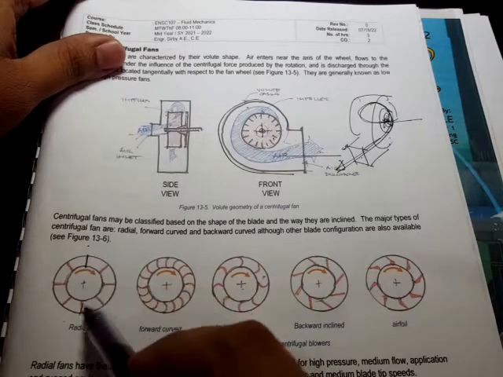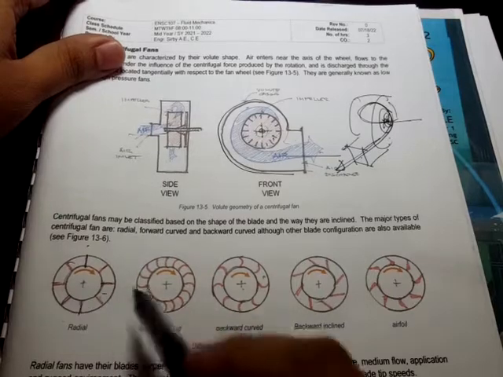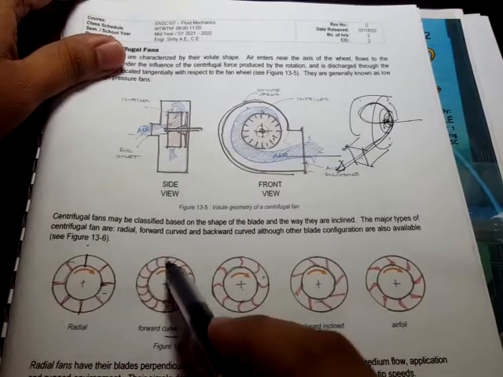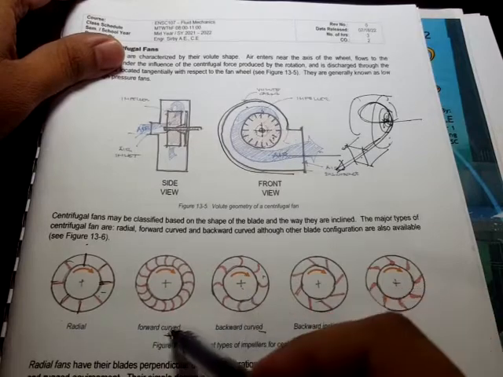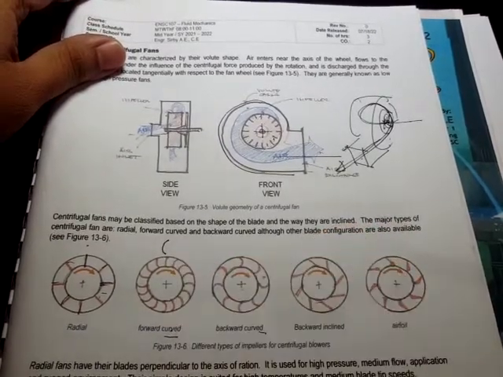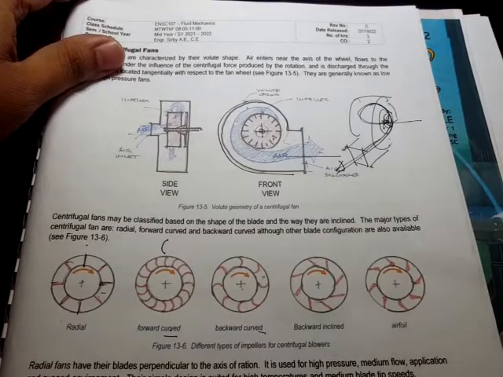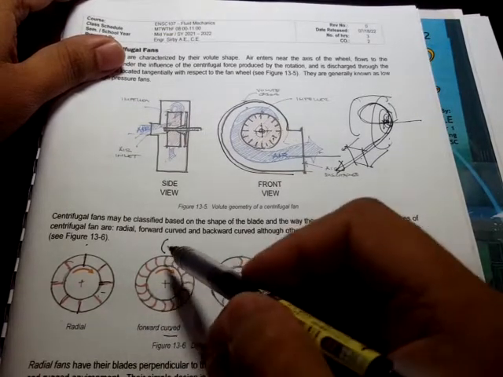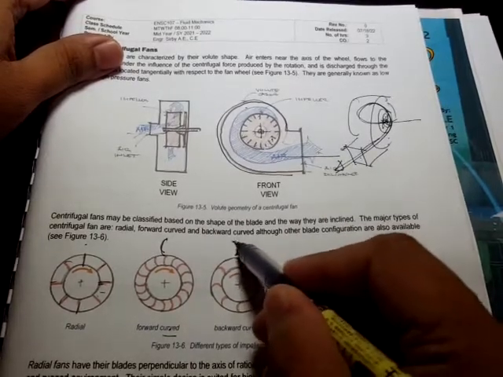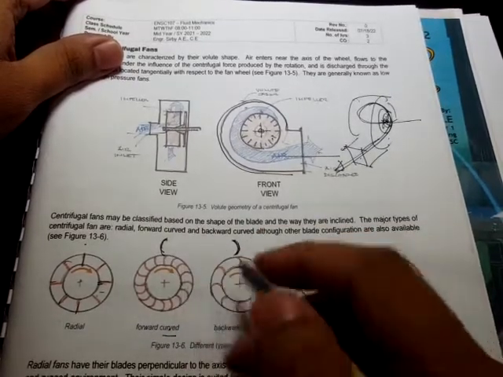So here's radial blades, and when I say curved blades, that means that instead of having straight blades, we have curved blades. And the forward curve has this orientation, and the backward curve has this orientation. So how do we know if it's a forward curve or a backward curve?